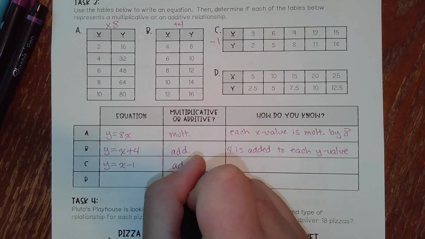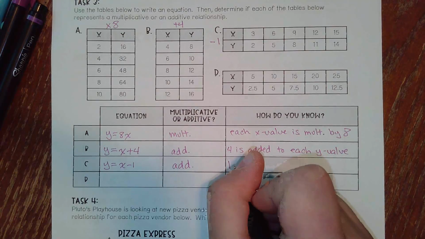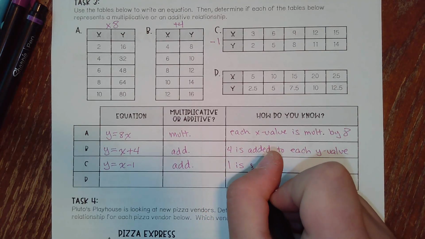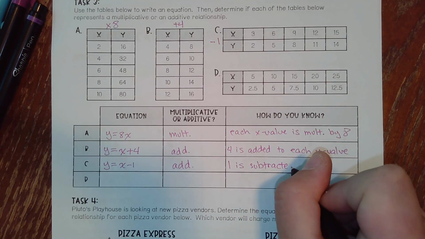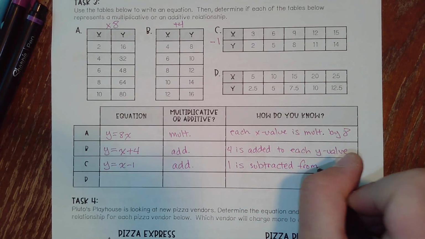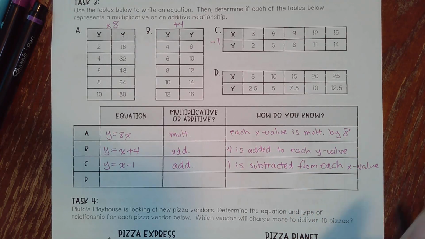We'll say it's additive. How do we know? 1 is subtracted from each x value. Okay? Now, for the last one.